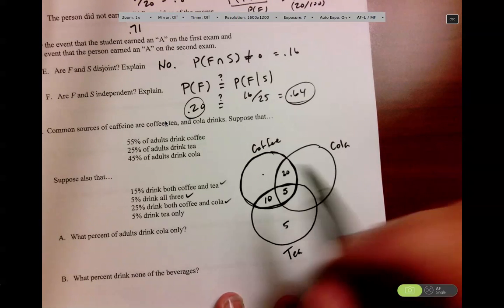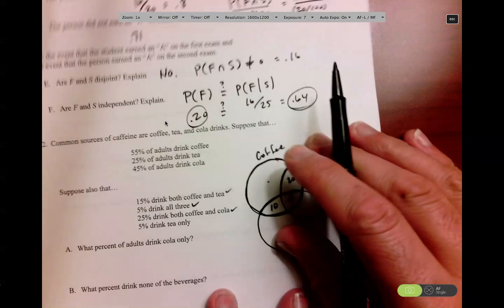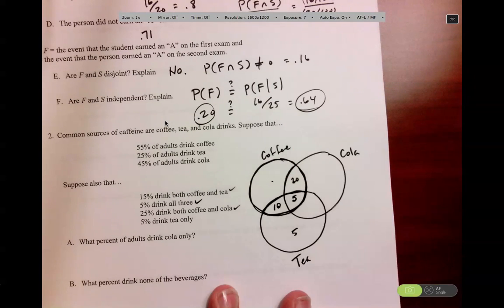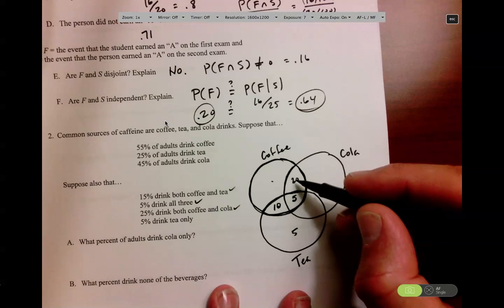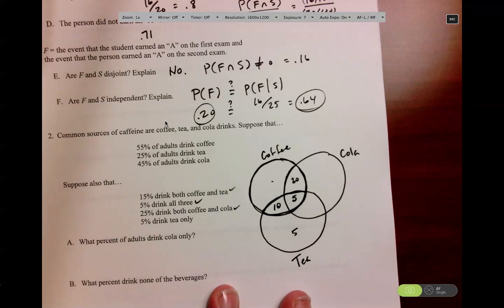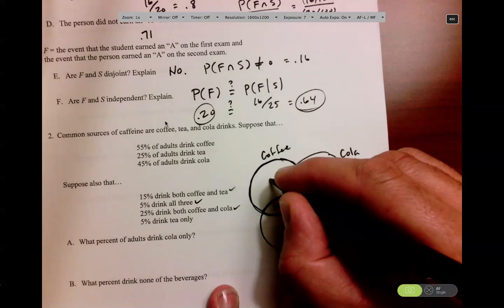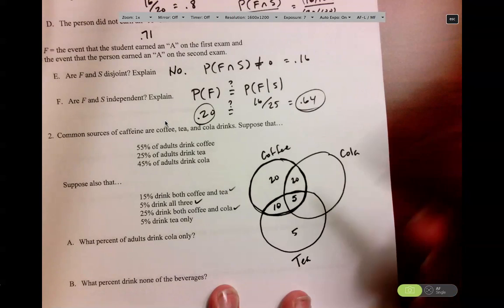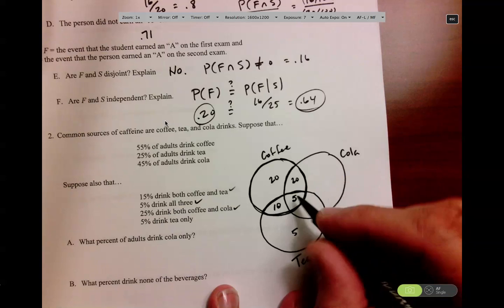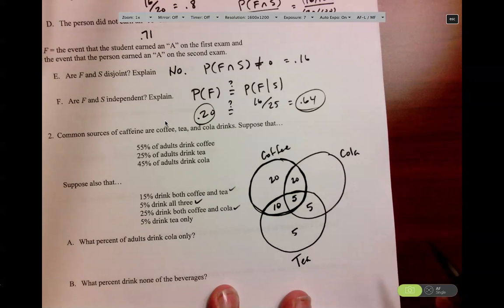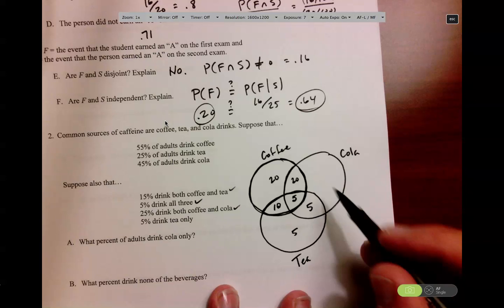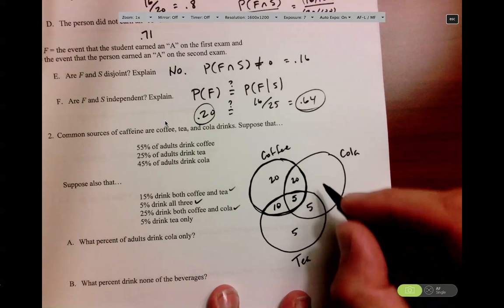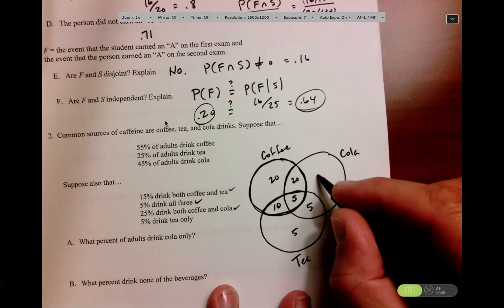All right, then I think we can go back up here and start using some of this information. 55% of all adults drink coffee. Okay, we've already accounted for, what, 35% of them, which means that there's got to be another 20% out here. 25% drink tea. We've already accounted for 20, which means there's got to be 5 more here. And then 45% drink cola, and we've accounted for 30% so far, so there's got to be another 15% out here.